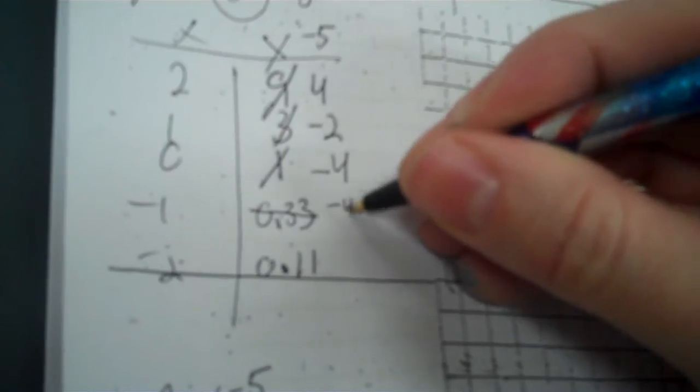Okay, now you have an operation outside of -5, so you subtract 5 from all your y's and 5 from the asymptote. So 9 minus 5 is 4, 3 minus 5 is -2, 1 minus 5 is -4, 0.33 minus 5 is -4.67, and 0.11 minus 5 is -4.89. Okay, and I also have to remember to subtract 5 from the asymptote, so it's going to be -5.